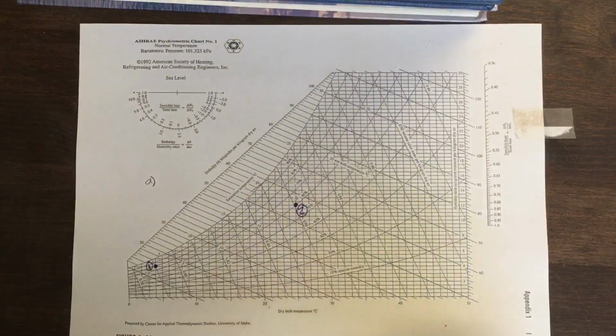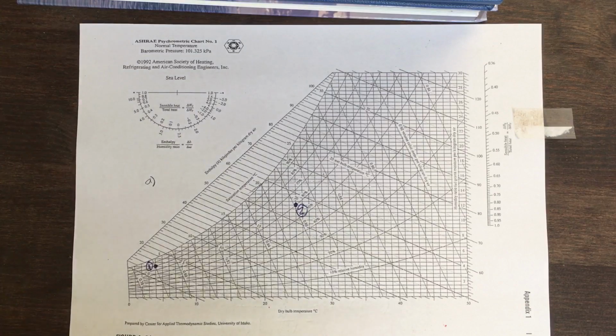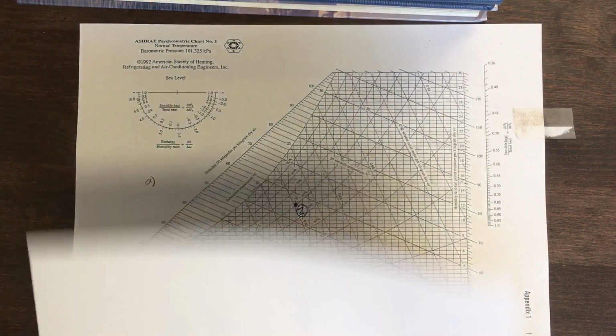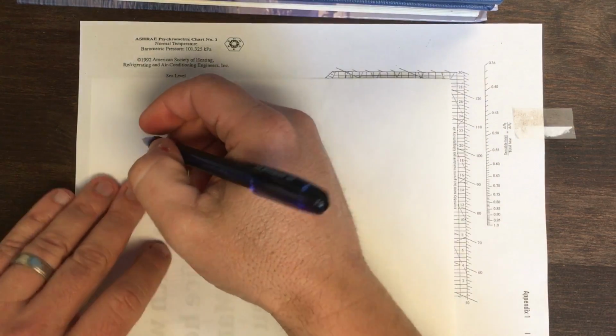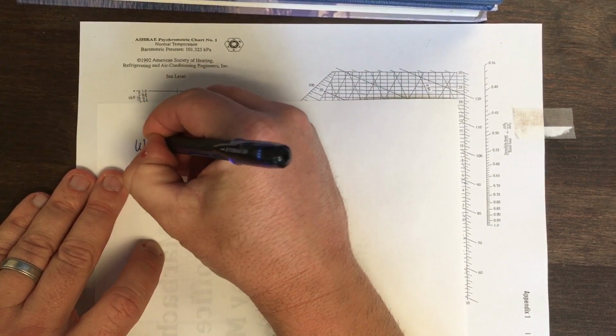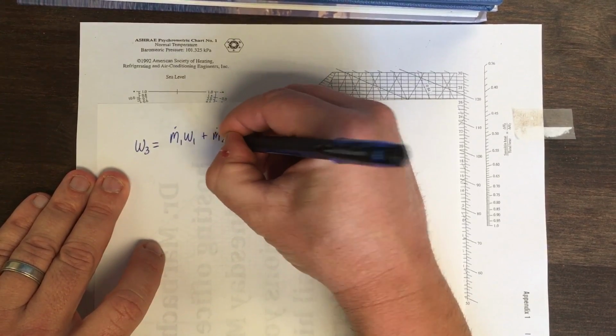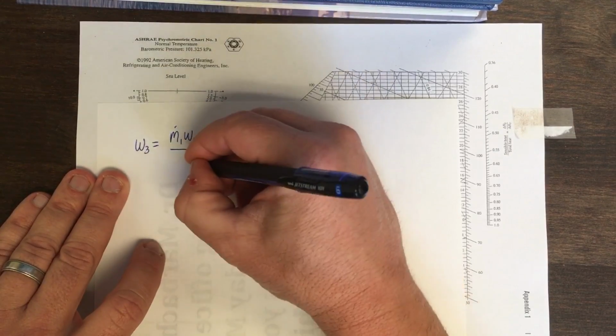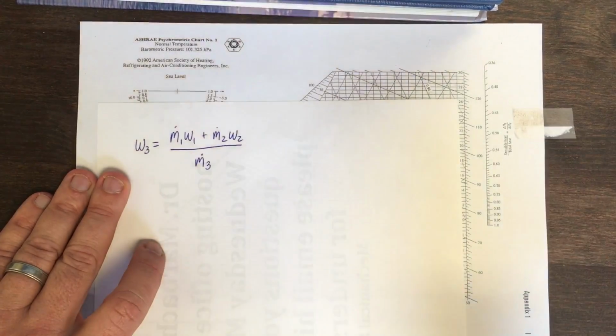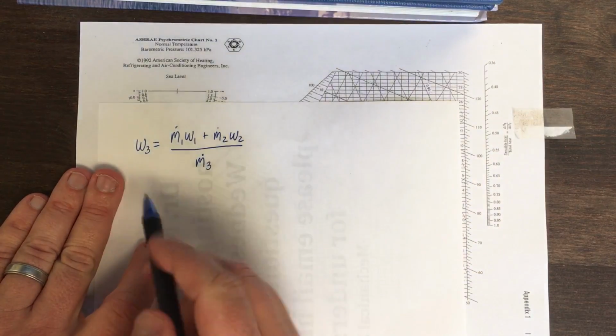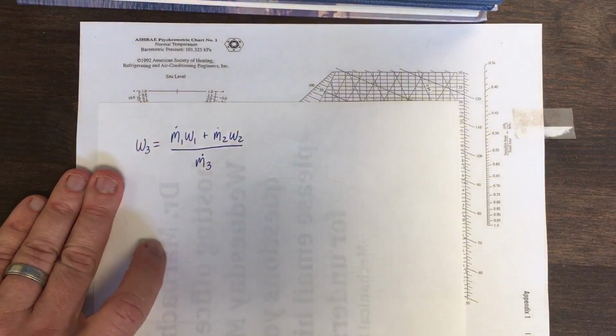All right, let's do the same thing with humidity ratio. If we solve that conservation of mass of water equation for humidity ratio 3, that's what we get.